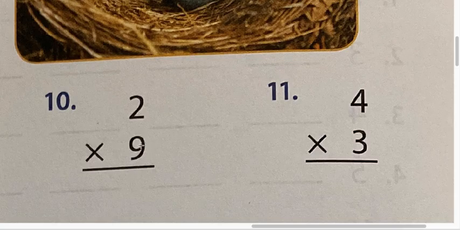Okay? Let's do that. That means this is also the same as 9 plus 9. Oops, it's not writing. Okay. 9 plus 9 equals. That means that we have 2 sets of 9. You're just going to add the 2 9s together.